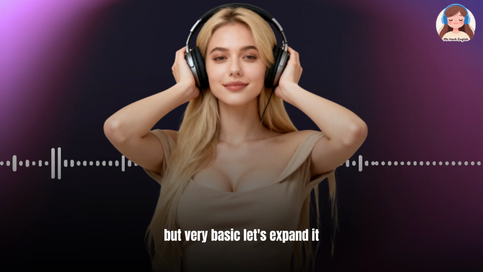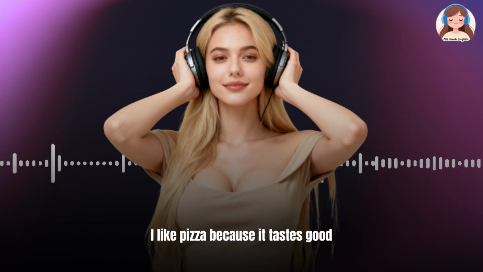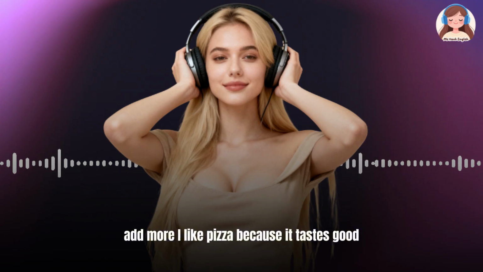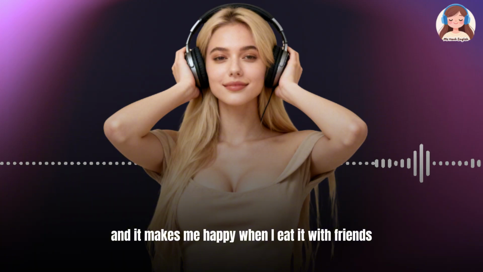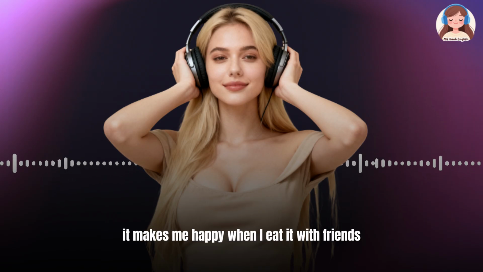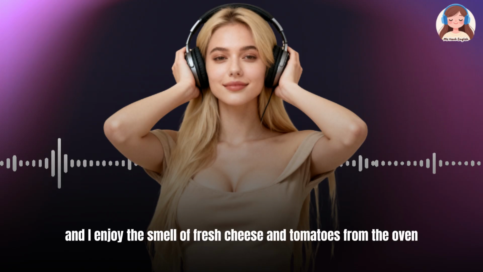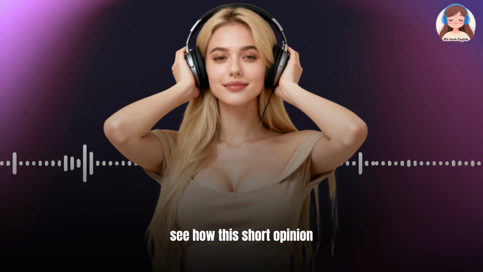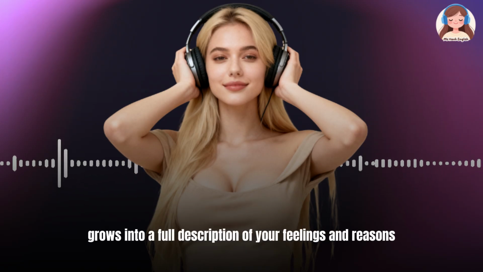Let's expand it. I like pizza because it tastes good. Add more. I like pizza because it tastes good and it makes me happy when I eat it with friends. Add again. I like pizza because it tastes good. It makes me happy when I eat it with friends, and I enjoy the smell of fresh cheese and tomatoes from the oven. See how this short opinion grows into a full description of your feelings and reasons?